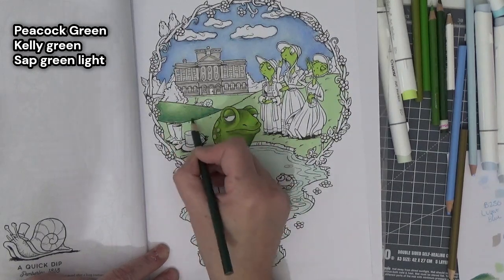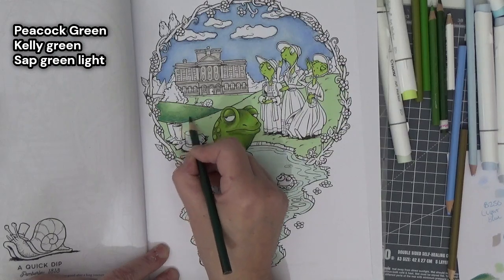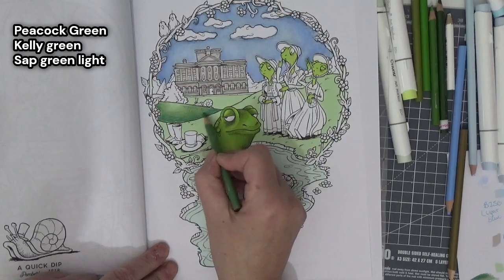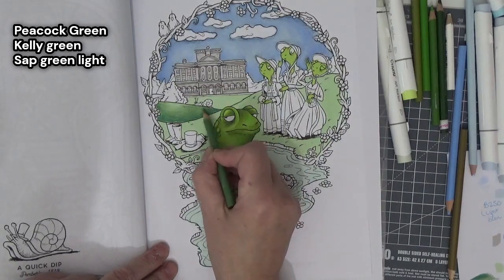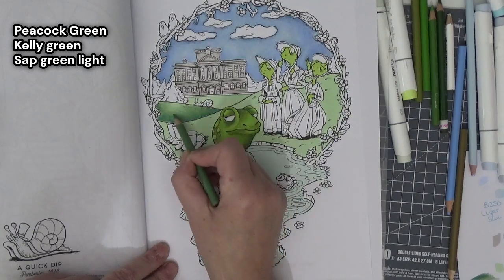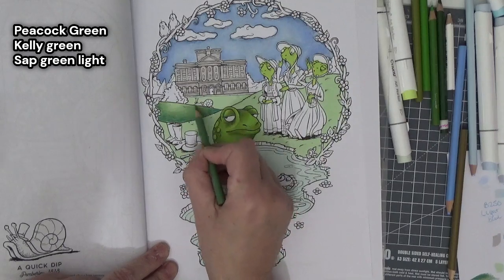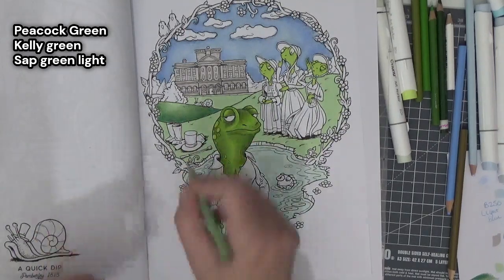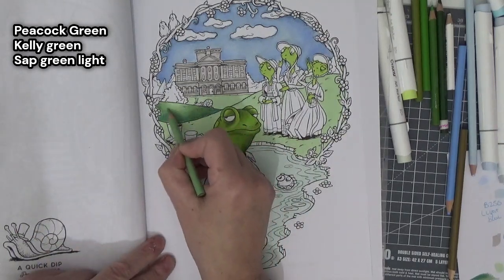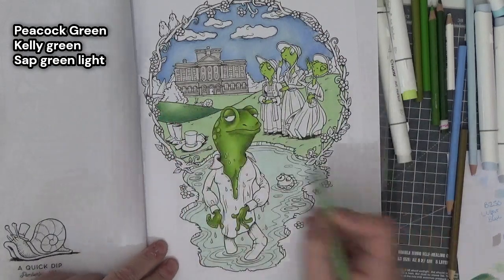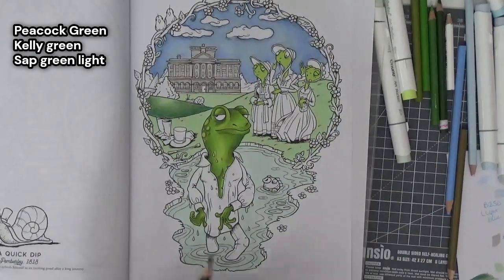Get that nice bluey green in there, particularly as it's next to Mr Fogherty, we need different greens. And just to save time, I'll finish blending that off on camera.